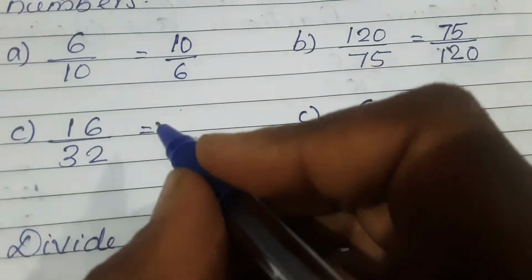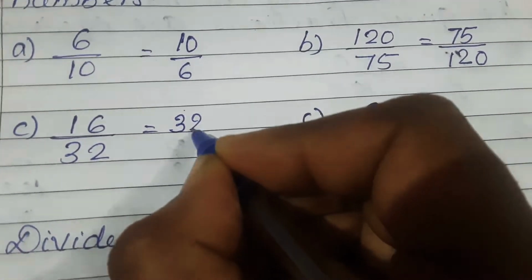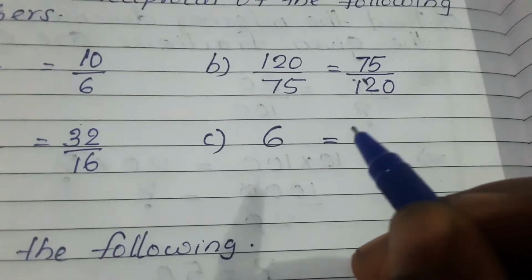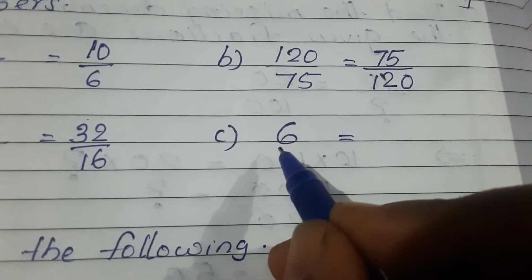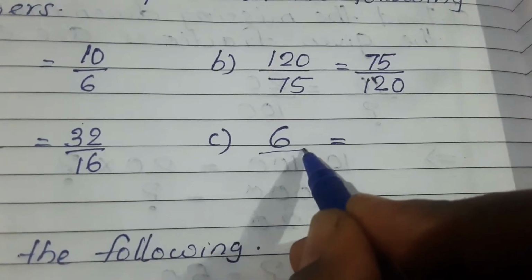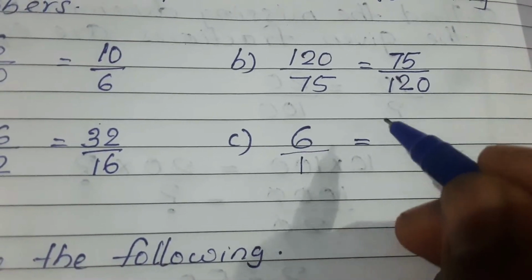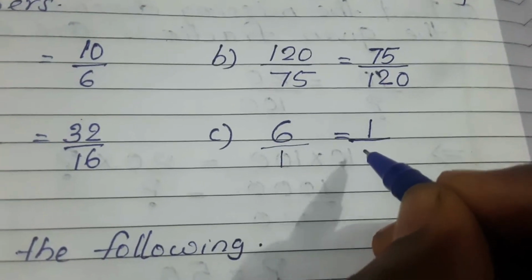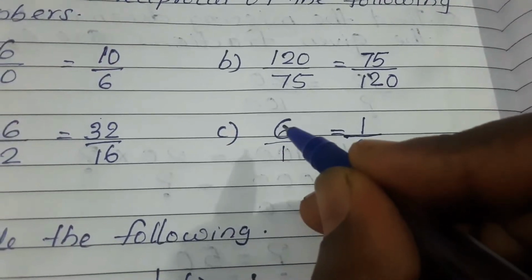Now next is reciprocal of 16 by 32? First write interchange. Yeah, 32 by 16. Now look here children, it's a whole number 6. So how to write the reciprocal of 6? We know if a number is given without any denominator, it means it has the denominator 1, isn't it? So if you are taking the reciprocal, the 1 will go to the numerator and 6 will go to the denominator. So 1 by 6 is the reciprocal of 6.